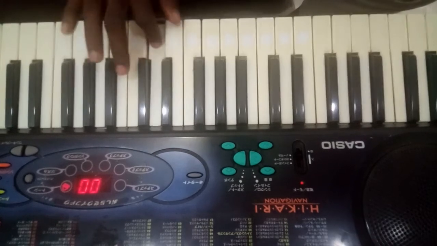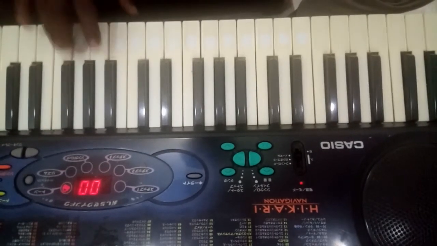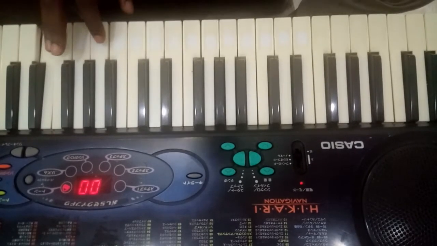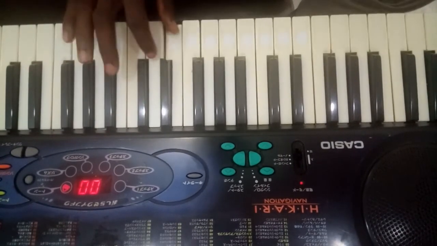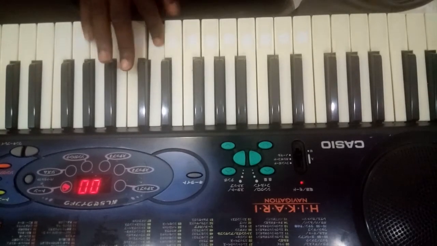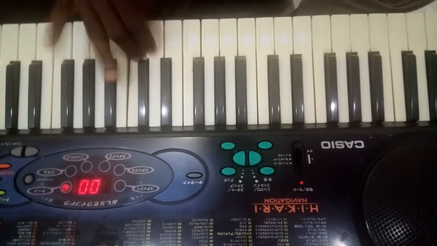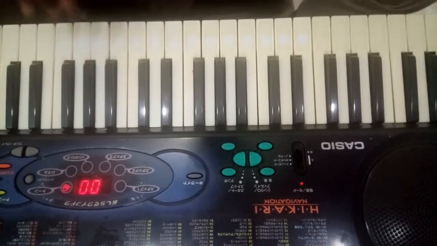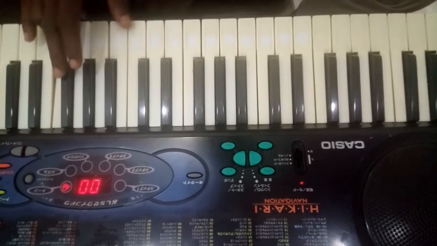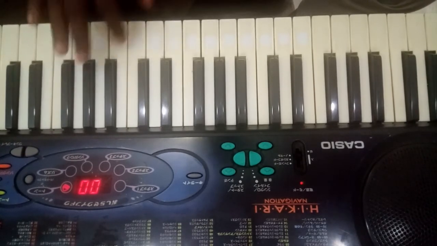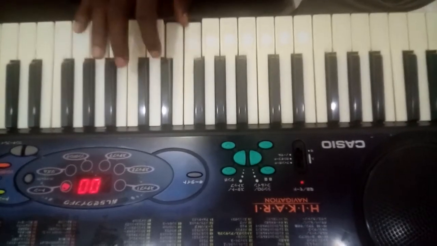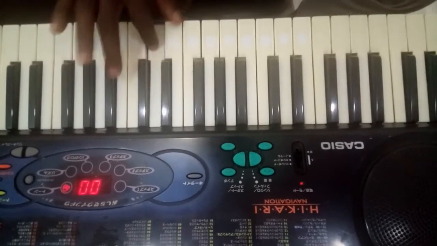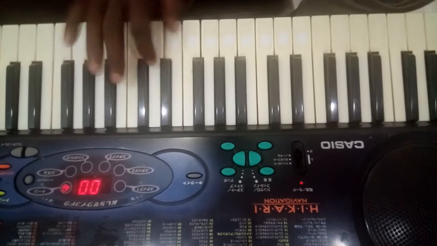So we have do, re, mi, fa, sol, la, ti, do. This is your C major scale. Your C is your do, your D is your re, your E is your mi. You cross this one here. Your F is your fa, your G is your so, your A is your la, your B is your ti, then your C is your do. Do, re, mi, fa, sol, la, ti, do. Again, do, re, mi, fa, sol, la, ti, do.